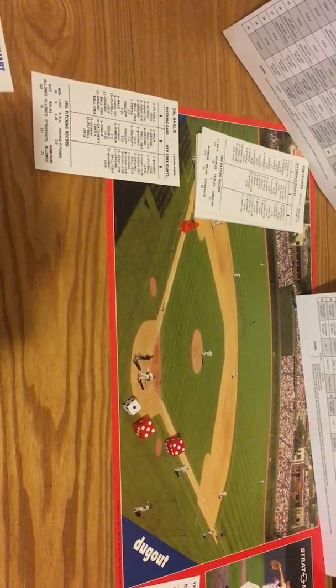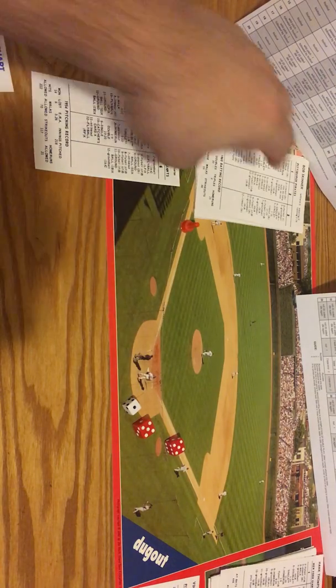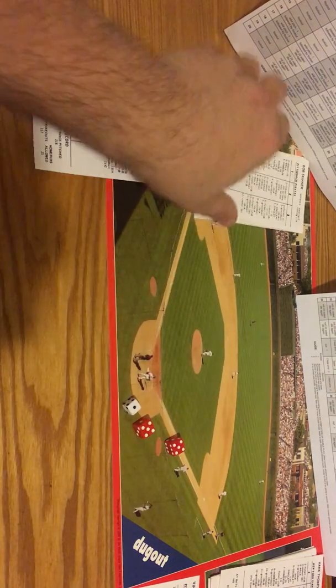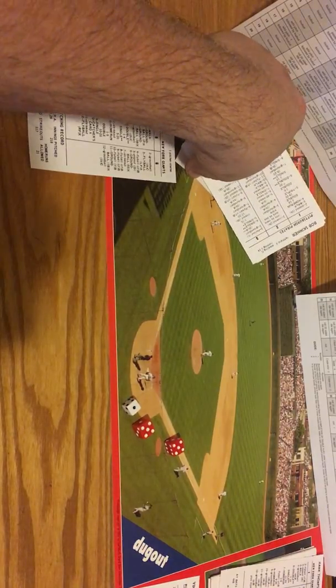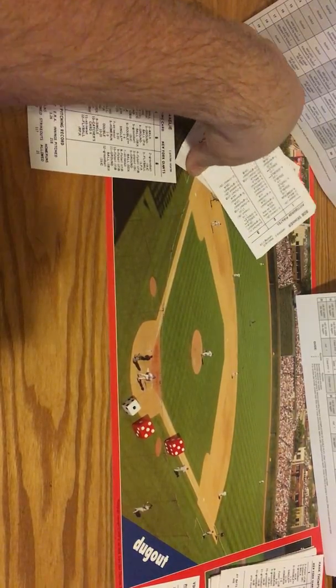However, we had 1 run score that inning, so the Giants pull ahead. Now ahead 3-2, going into the 6th inning. Hank Thompson will be up to bat for them in the bottom of the 6th. In the top of the 6th, we have Bob Skinner for the Pirates.